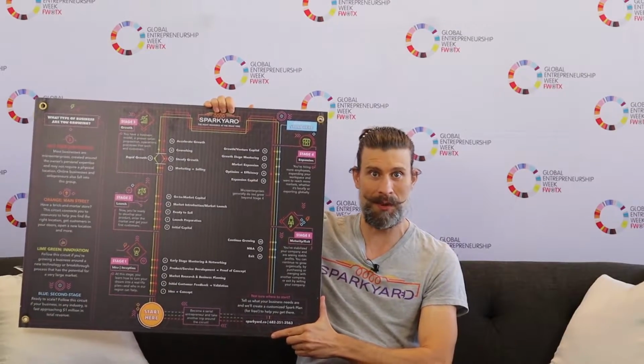So one of the cool things that we're getting ready to launch is what we're calling the Sparkyard Growth Circuit. I've got some examples here, and we'll put these up for you to see. This is a map, and it explains the entrepreneurial journey. Here's a poster we've got here, and here's some handouts of the same thing. You'll be able to see these around town at our partners. Anybody who's there to help entrepreneurs launch or grow their companies is going to have one of these up on the wall.